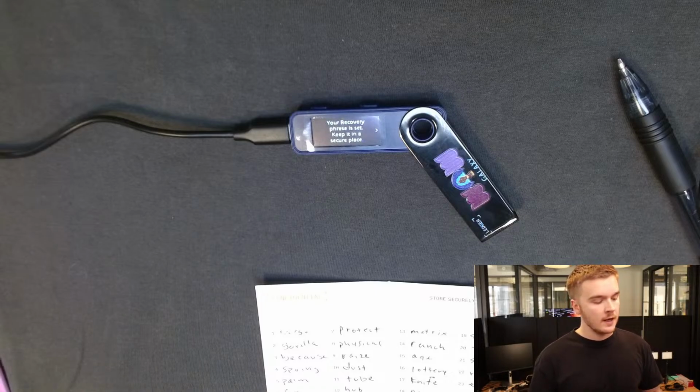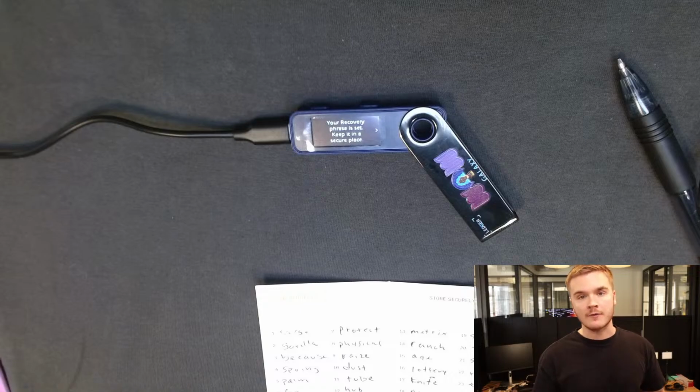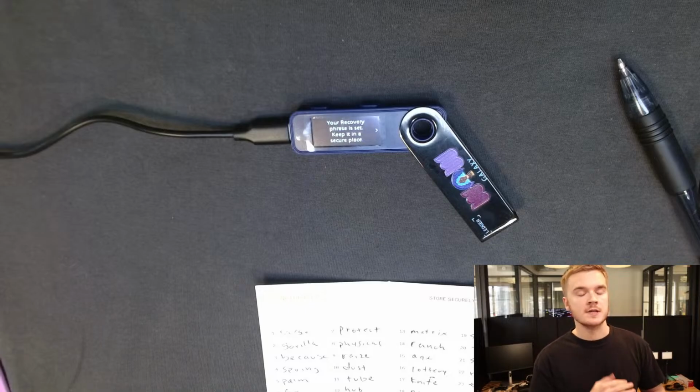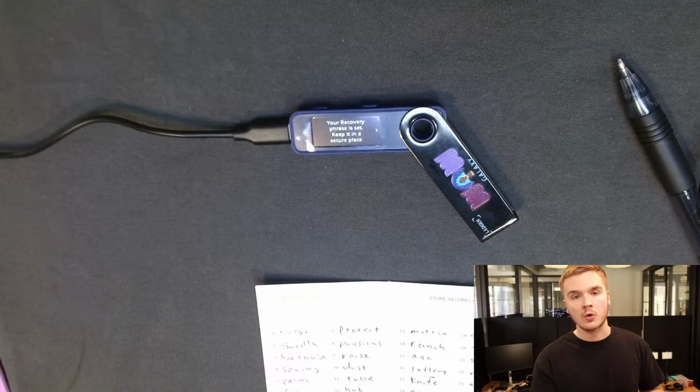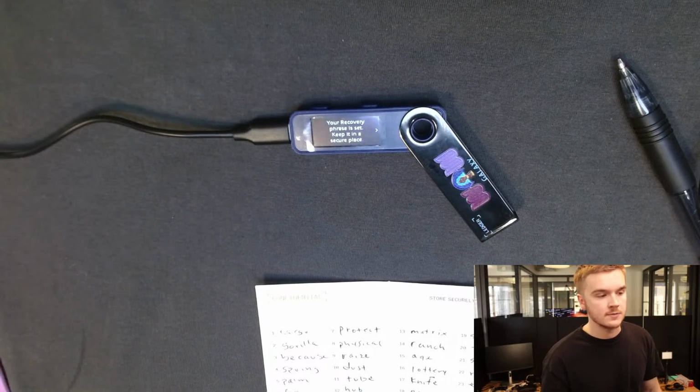At that stage, I would recommend turning off the device, tearing up that recovery phrase since there's nothing on it, so you don't get it mixed up with anything else, and just starting over from scratch and being very mindful about the order that you are recording the recovery phrase.